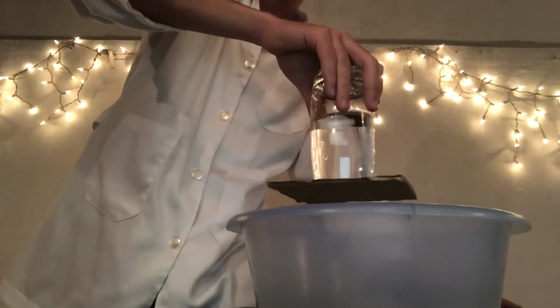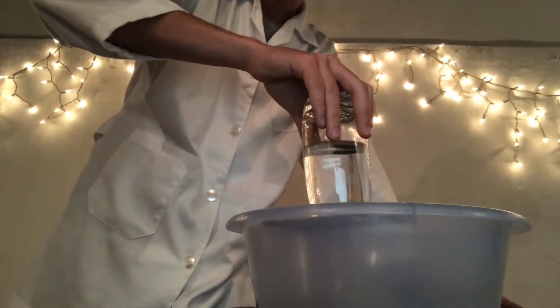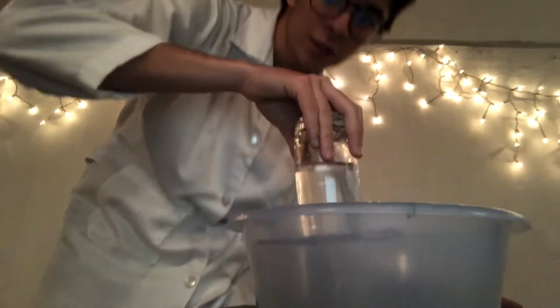As you can see, a membrane is formed where the water cannot escape. This happens because the cardboard has absorbed the water, and this is called cohesion.